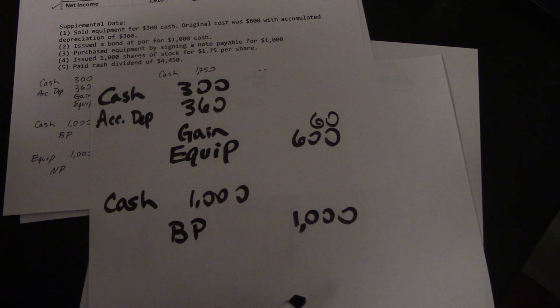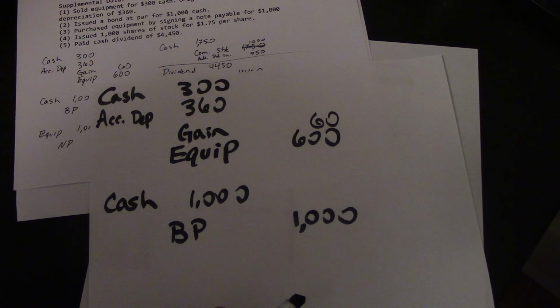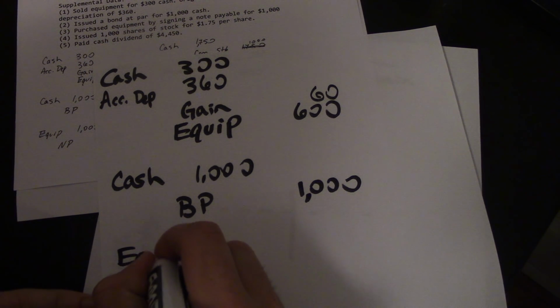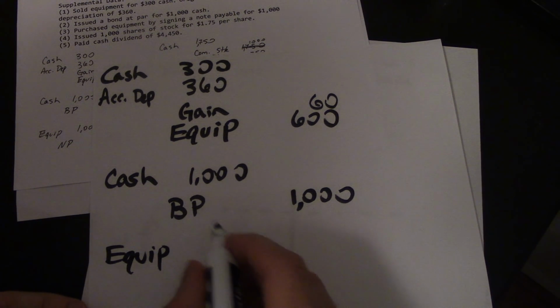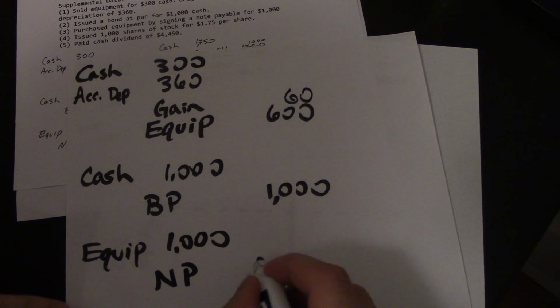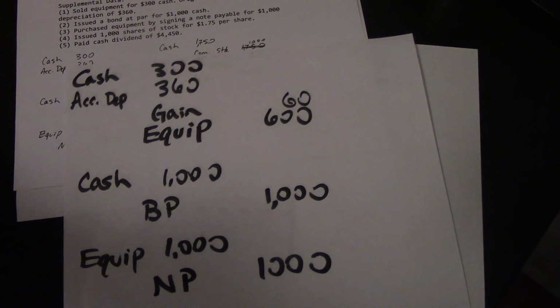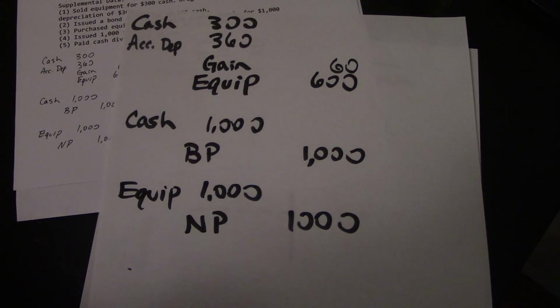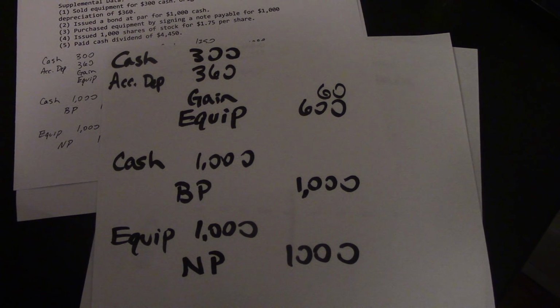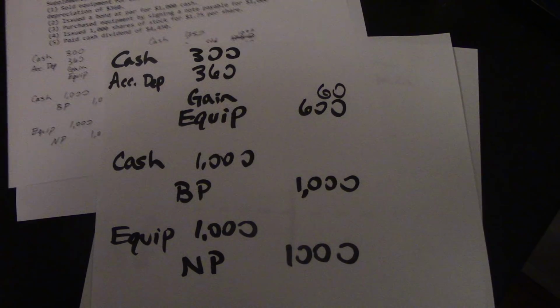Number 3, we purchased equipment by signing a note payable for $1,000. So if we purchase equipment, that's a debit to equipment for $1,000, and since we used a note payable, we credit note payable by $1,000. Number 4, we issued some stock for $1.75 per share.